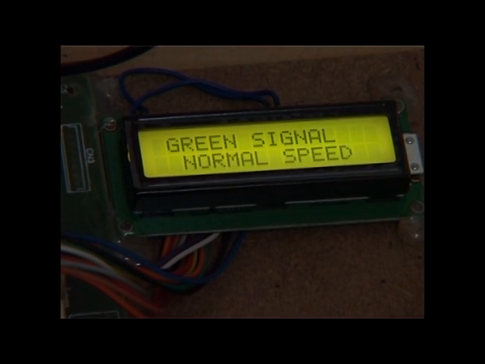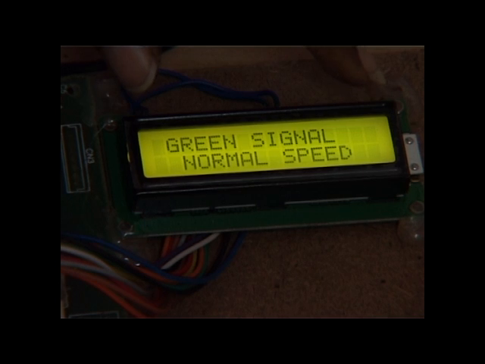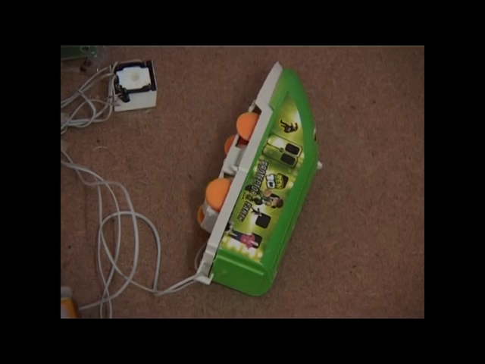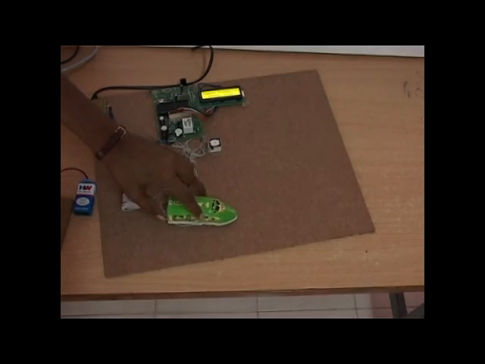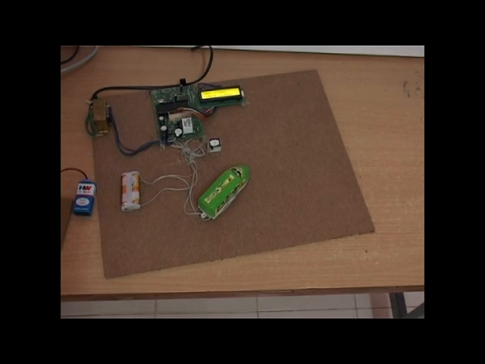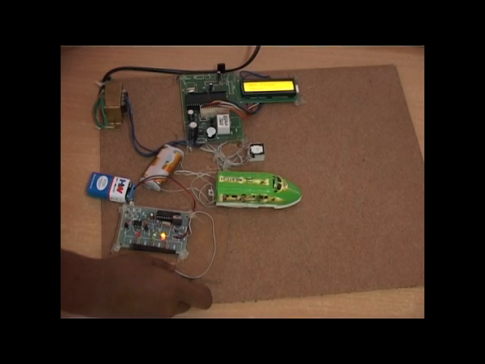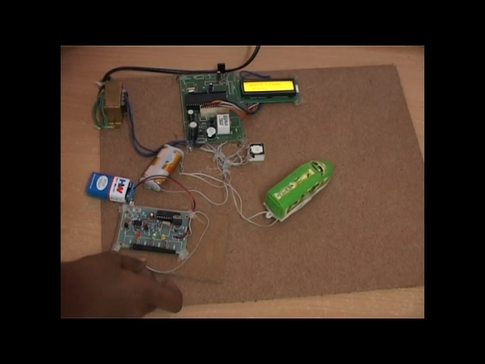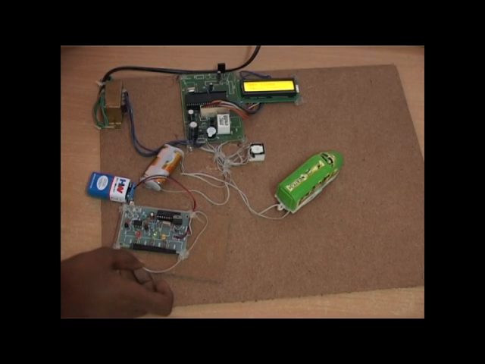When green signal is detected, the LCD displays green signal and normal speed. Thus the train goes with normal speed. Now when we give red signal in the transmitter part, the red signal is detected and the train is stopped. Now we send yellow signal, next green signal, next red signal. Here we are provided with a buzzer, and this alerts the driver.